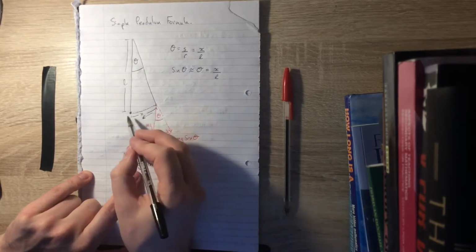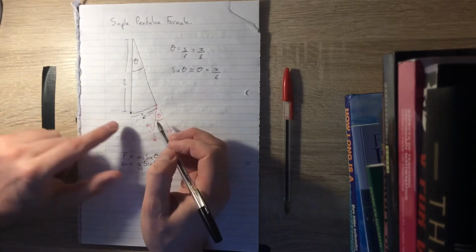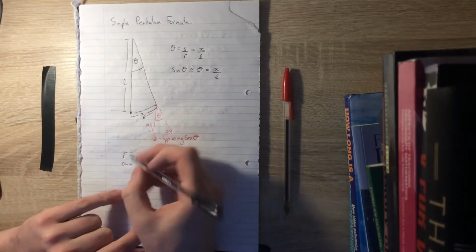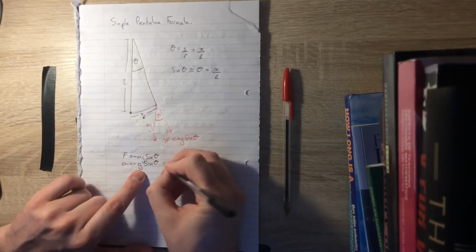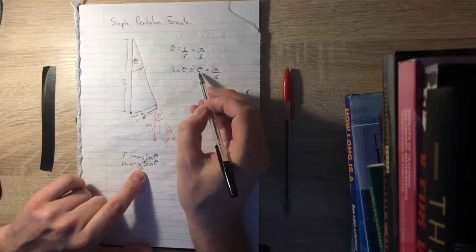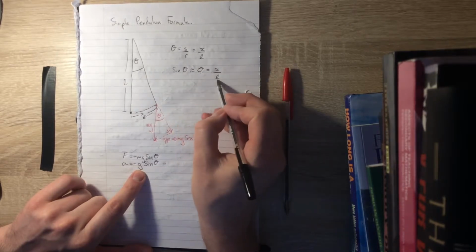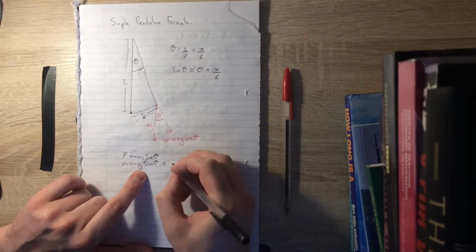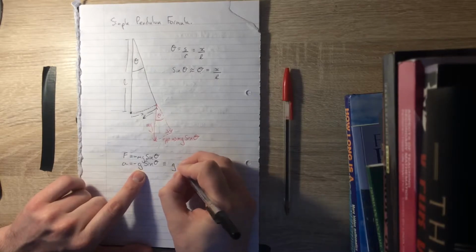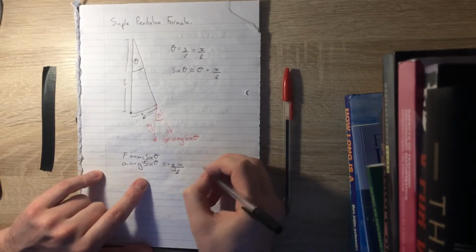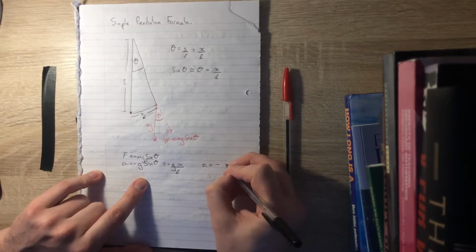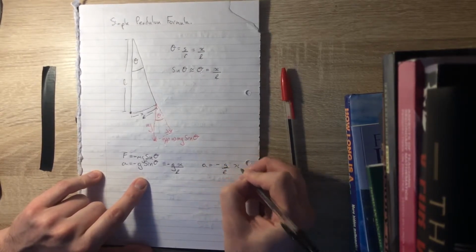If x is positive, moving to the right, then that force is negative, moving to the left. So it's minus g sine theta, and using our small angle approximation, sine theta is about the same as the angle, which we measure as x over the length. We get minus gx over L. So a is minus g over L times x.